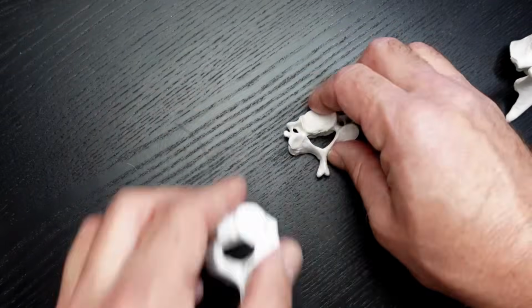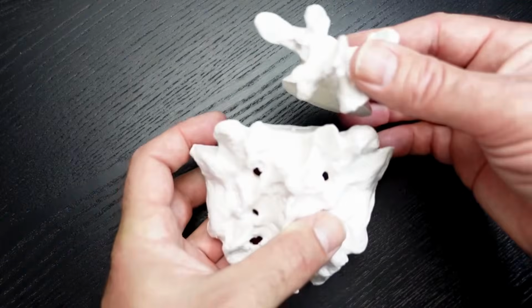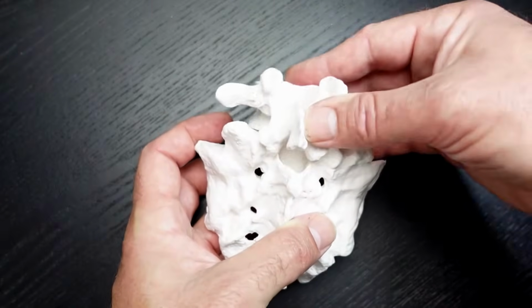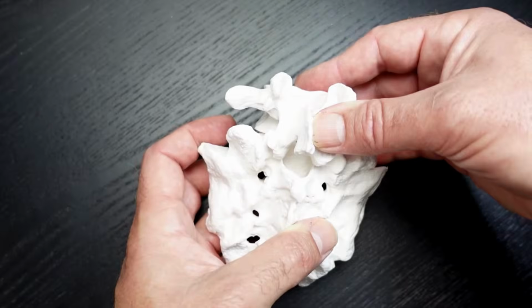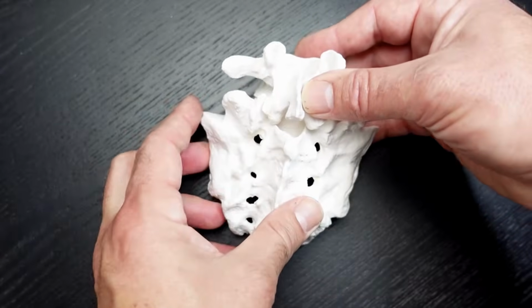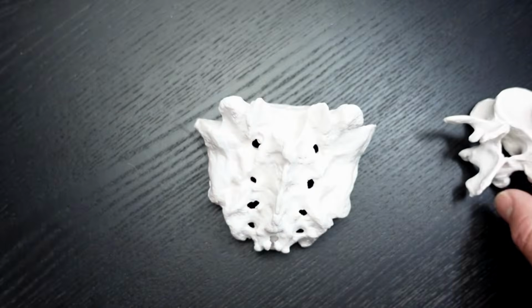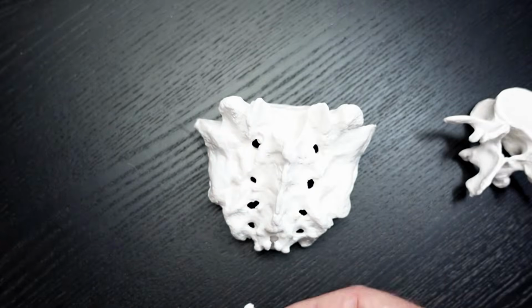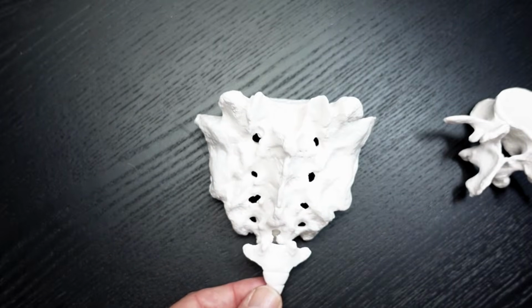And then as we come down from lumbar, we're going to get to the sacrum. So our last vertebra, our number 5 lumbar, is going to attach to my sacrum. And then after that, I'll attach the coccyx.